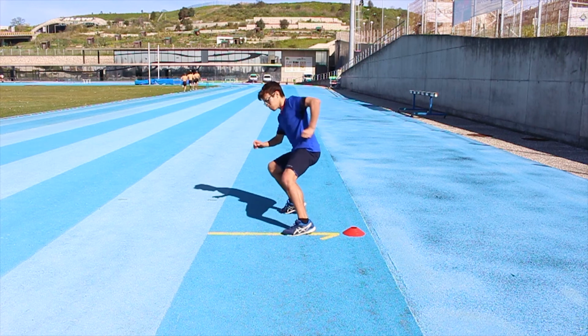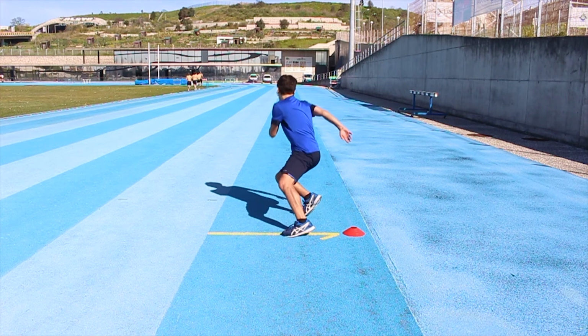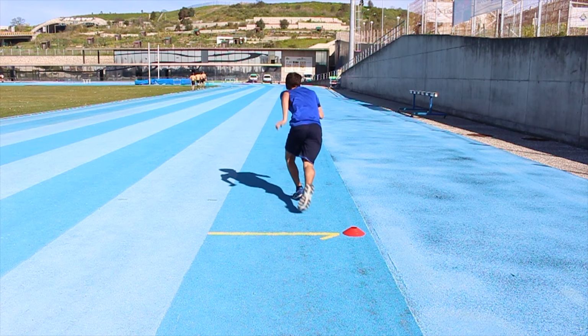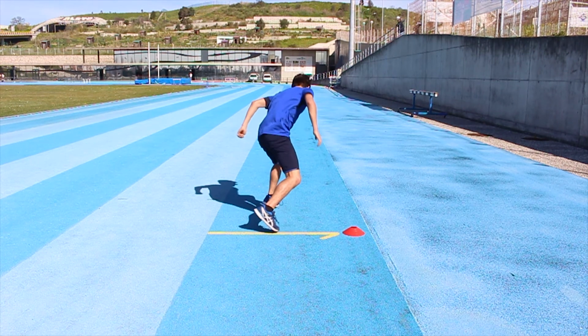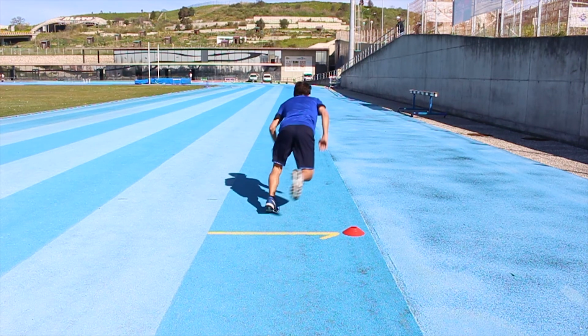During the contact with the ground, the athlete splits the skill in two distinct phases, braking and pushing, highly increasing his ground contact time. This is clear representation of poor eccentric strength and rate of force development.